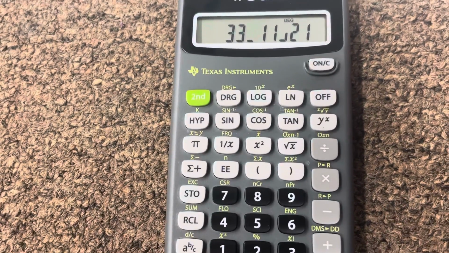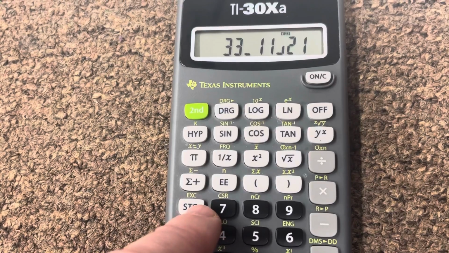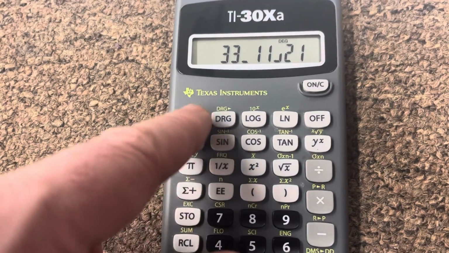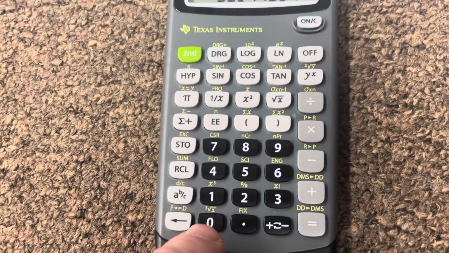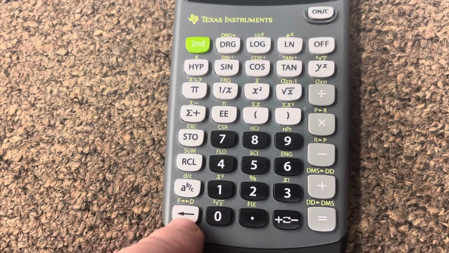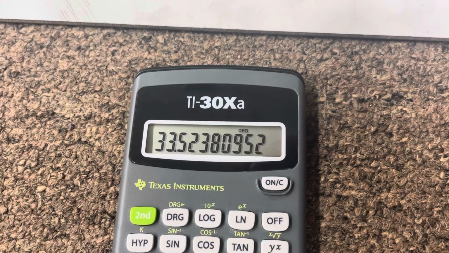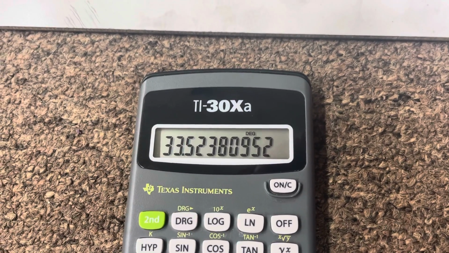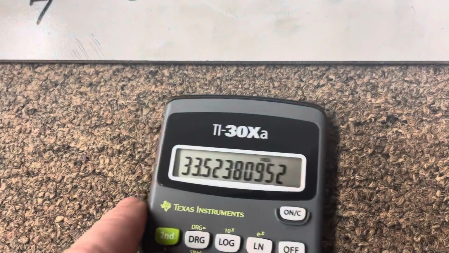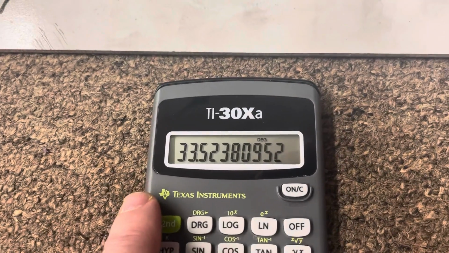I know it's going to be second function, then fraction to decimal right here. 33.52523800952.